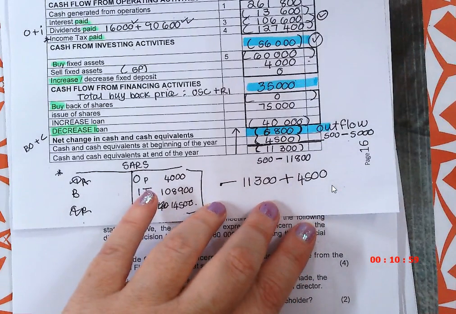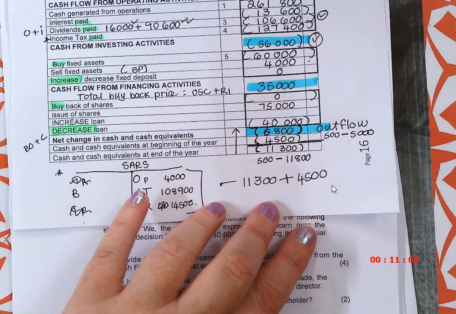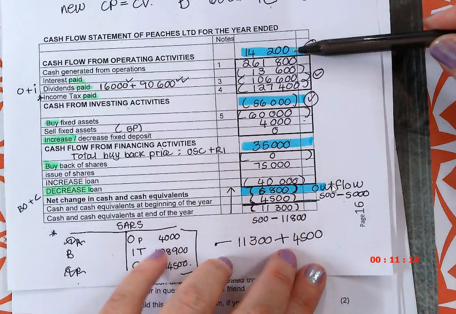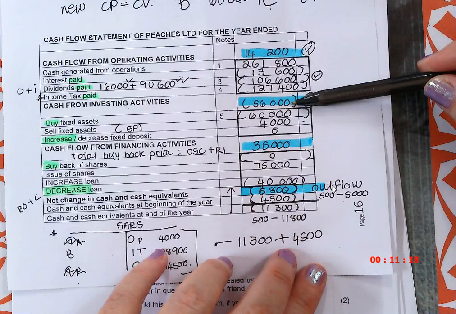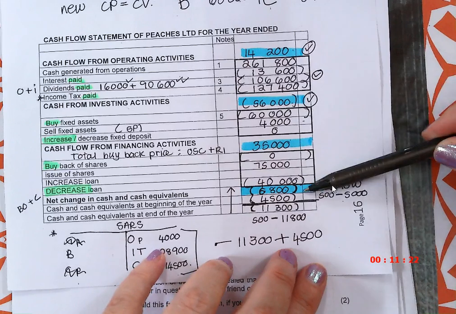Which is not that much. It's 6,800. Remember, it's a company. But we would rather have a net inflow. But in any case, I want you now to just double check. If you say 14,2 minus 56 plus 35, you will also get minus 6,800. Okay.